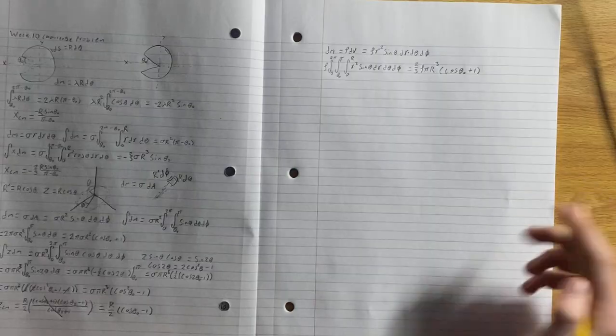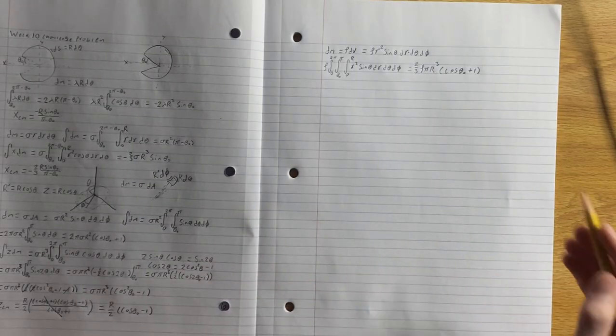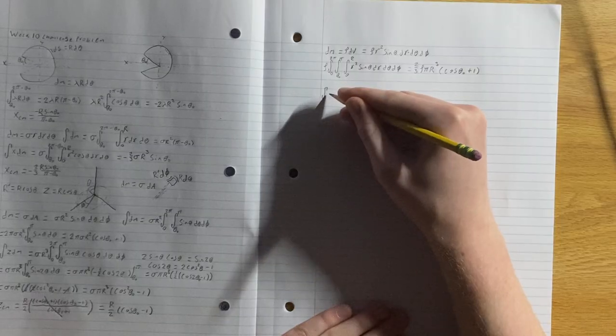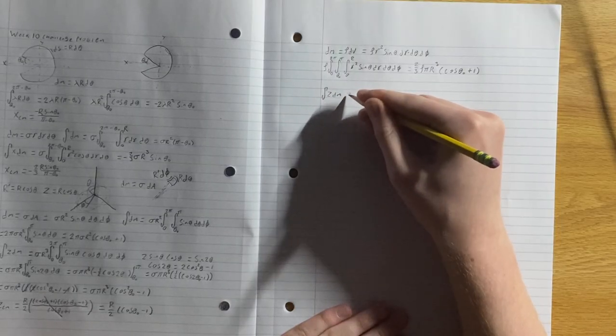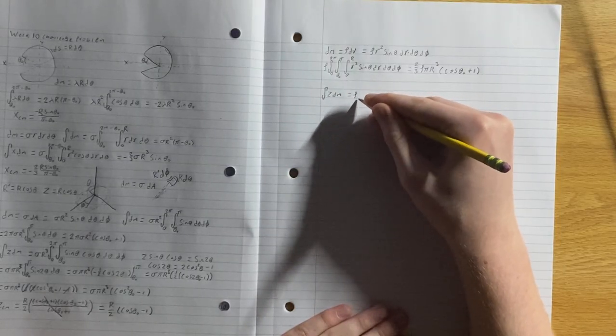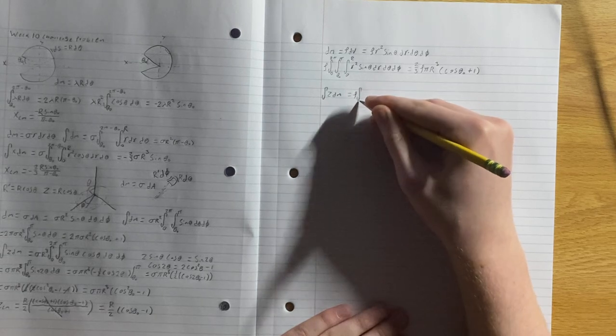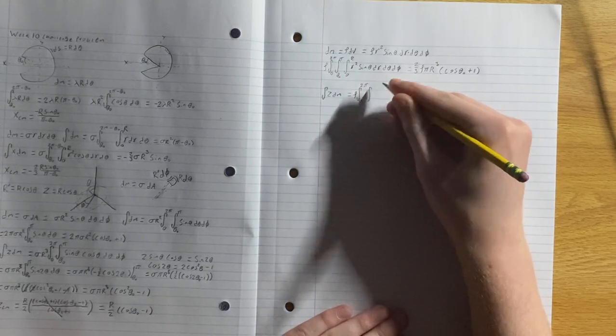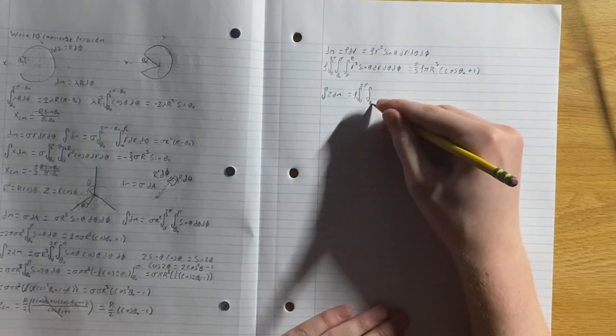Then we need to do integral z dm. All integrals are going to have the same limits.